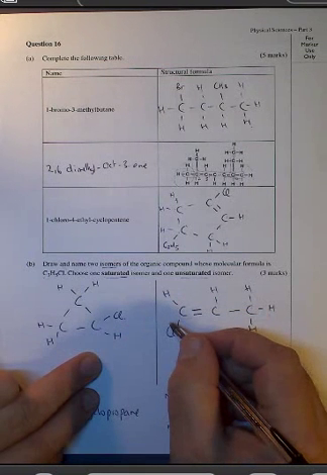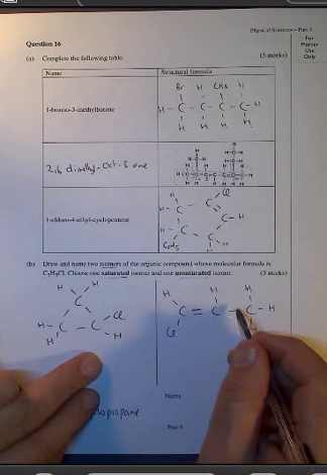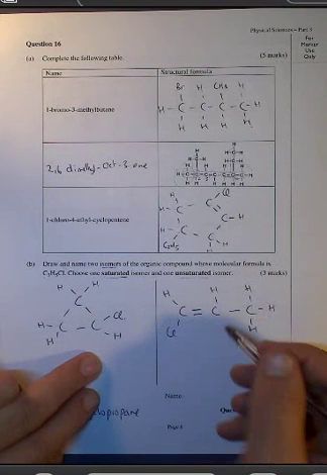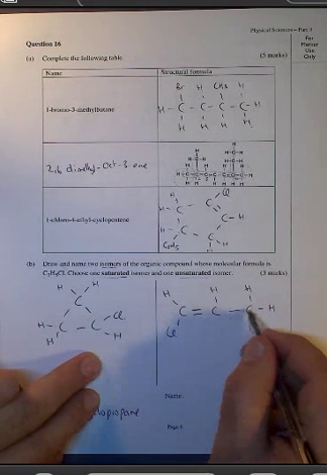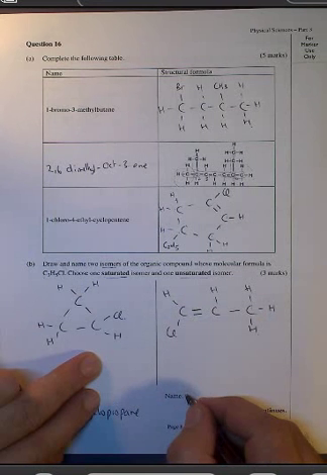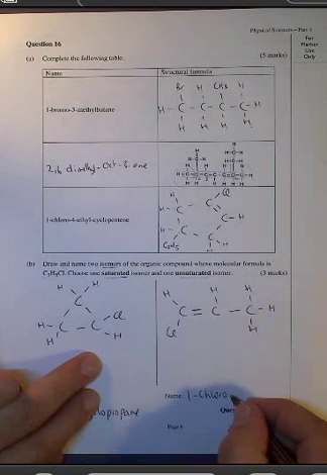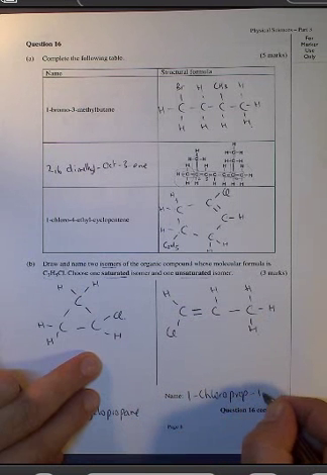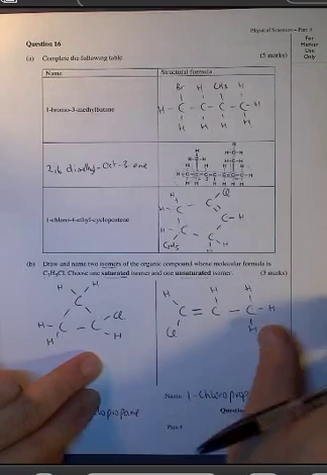So in this case, this is prop. Let's see, it could be prop-1-ene, or you could just have propene because it's only got that one there. It's going to have 1-chloroprop-1-ene, and that's fine. And question 16 continues over the page.